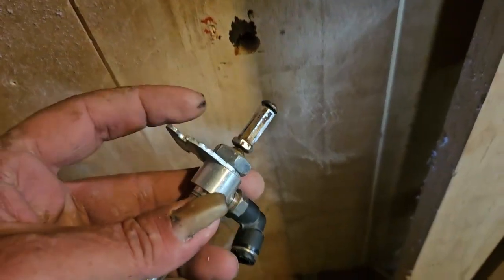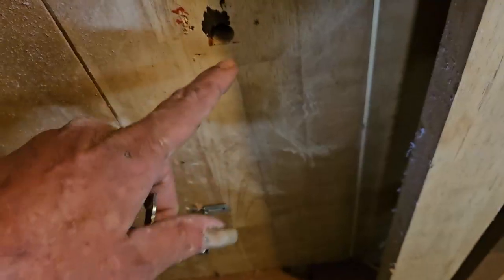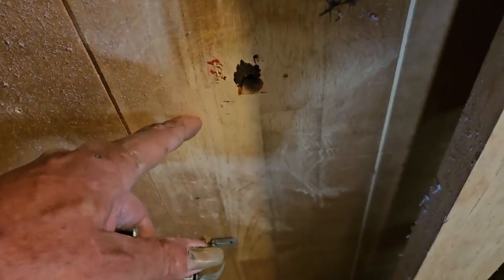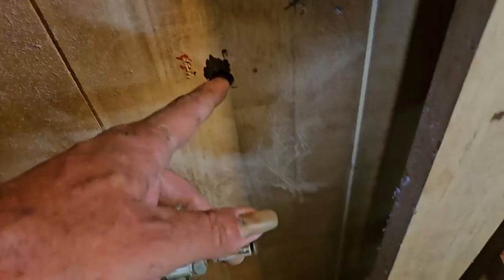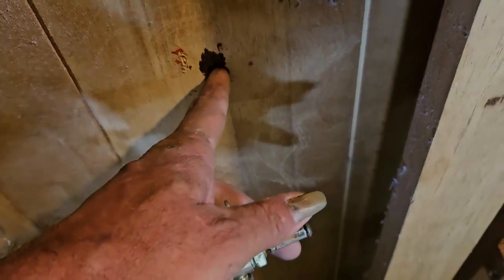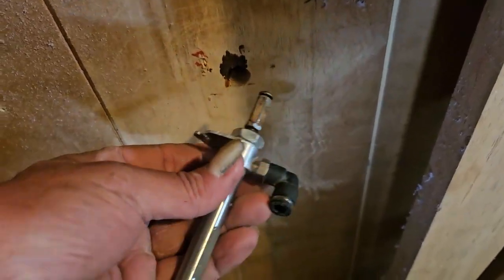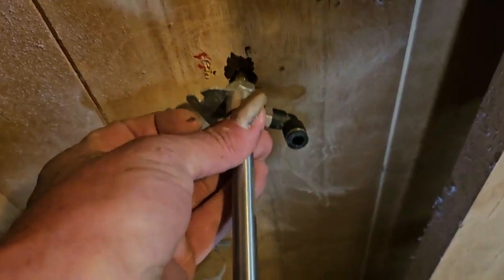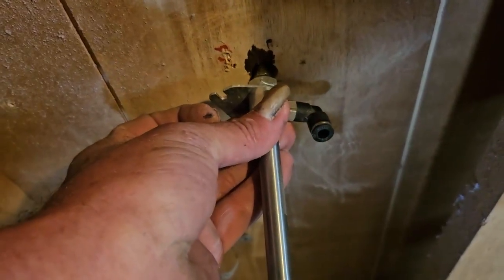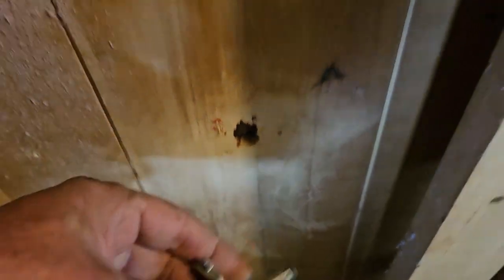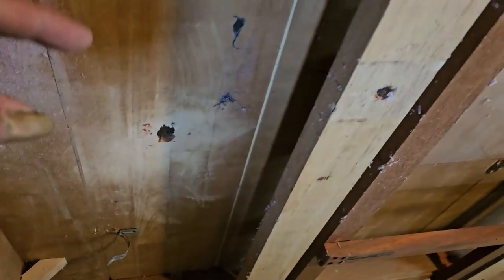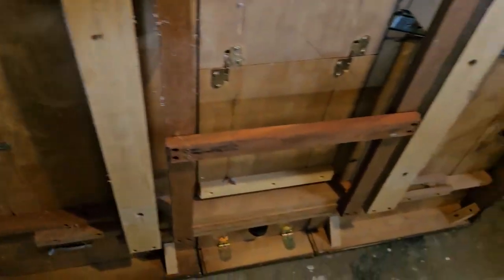So what I'm going to do is, I've got my measurements that I need for the thickness of the wood, but I'm going to take a wood block and glue it on here with some Gorilla Glue, let it dry, then I can re-drill my hole through that piece of wood that this will sit flush to, so that it won't wiggle. Real easy, really straightforward fix.